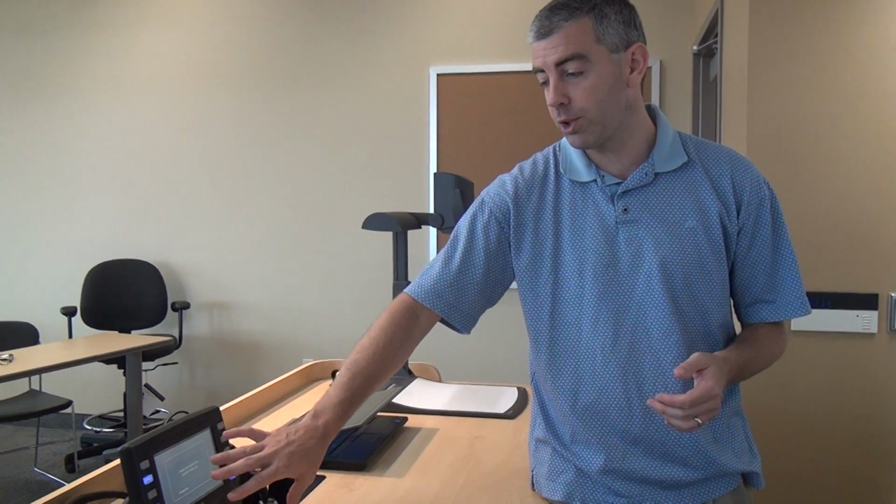Now that whole process takes just over a minute, so while that's happening, we get a little wait screen here on our touch panel. We'll know we're ready to go when that wait screen turns to our main page. So while we're waiting, we'll go ahead and talk about the lights in the room.